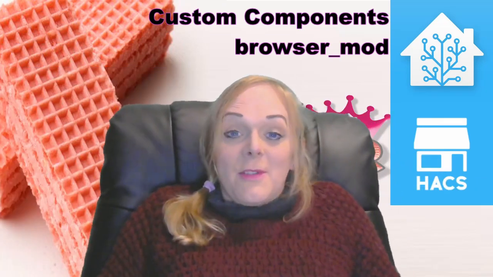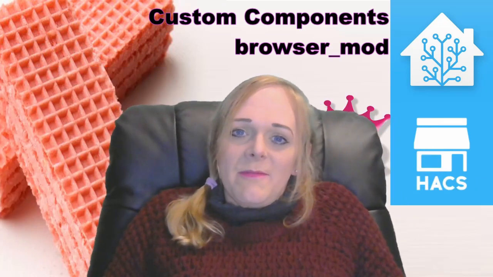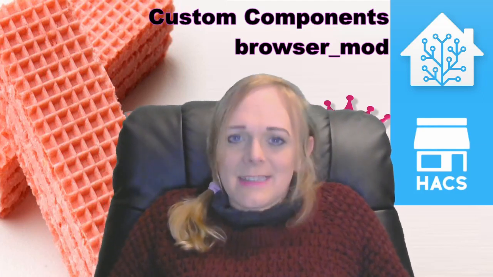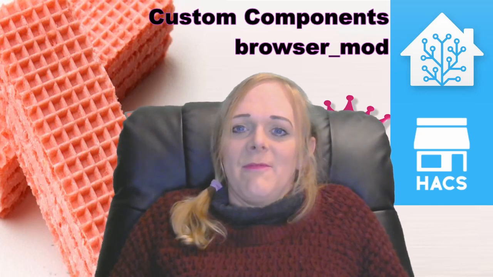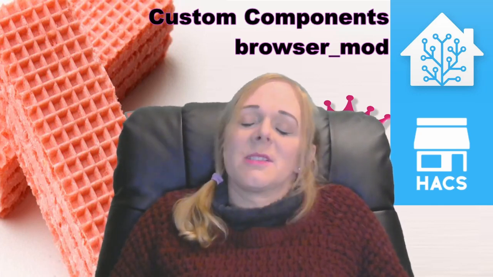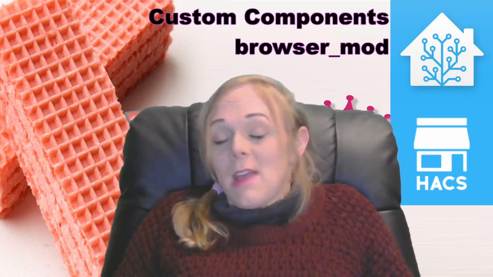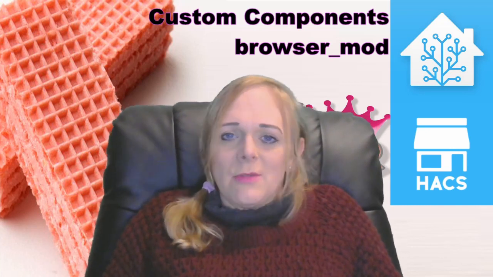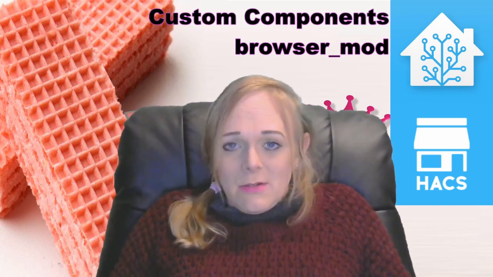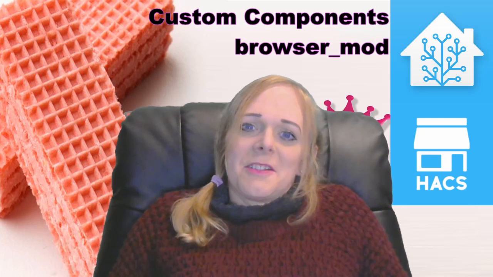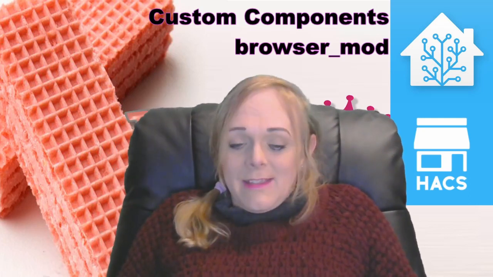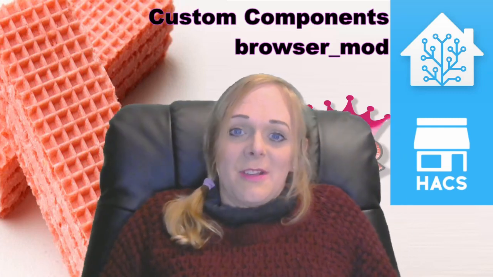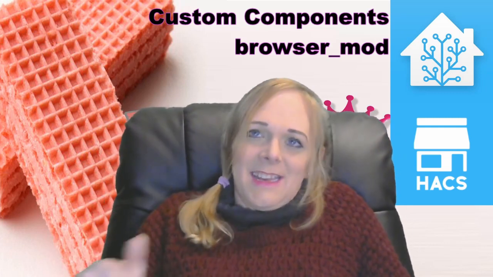So that's it for my first look at the BrowserMod custom component from Thomas Lovense. He's done a fantastic job of these, and I think the services really add something very useful to Home Assistant, especially if you've got tablets or anything like that around your house. Check it out, give it a try, see what you can do with it. A big thank you from me to Thomas Lovense. This is fantastic.